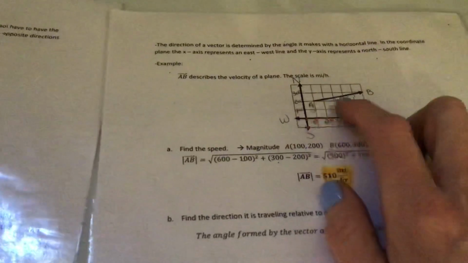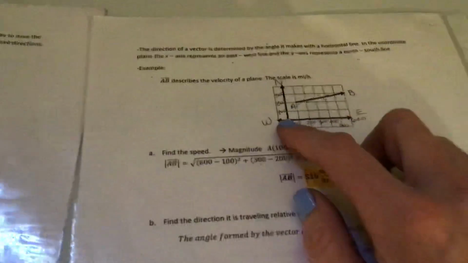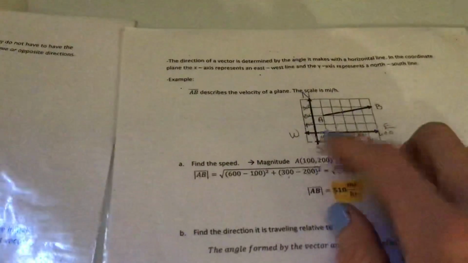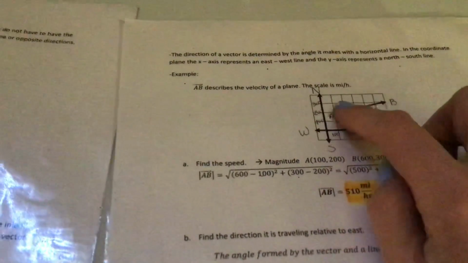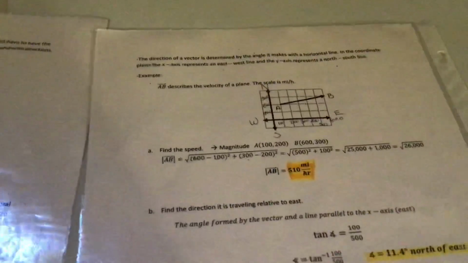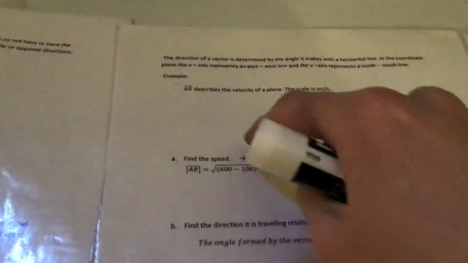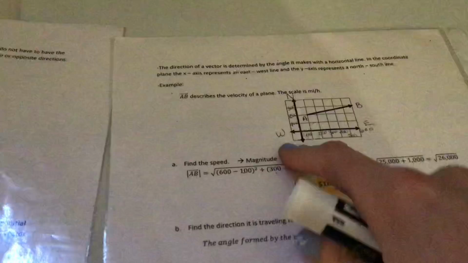So you're going to take your vector, and even if it's not oriented at the origin, so its initial point's not at 0, 0, we can shift the x-axis and just draw our horizontal line here, and then we're going to find this angle, and we're going to reference it relative to the north, south, east, and west. So vertical lines represent the north, south, and horizontal lines represent the east, west, like we see here.